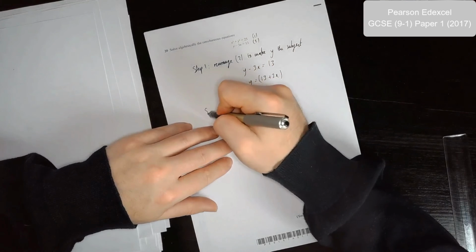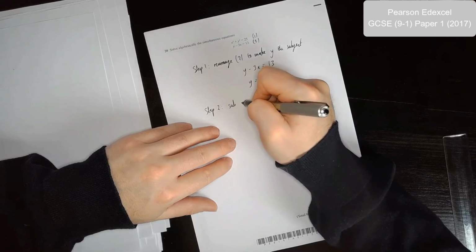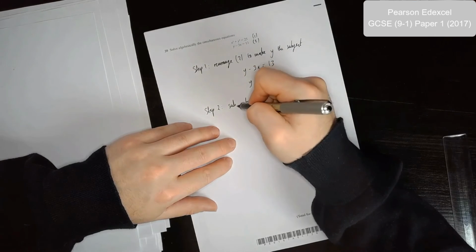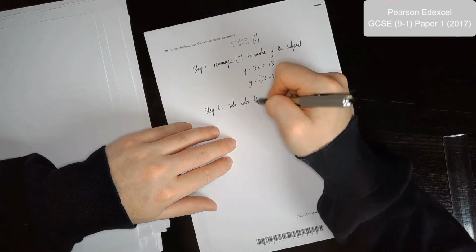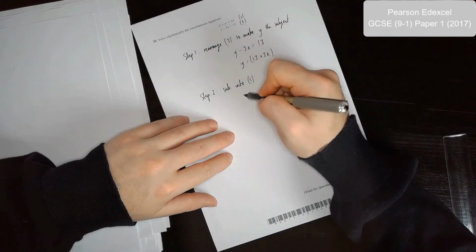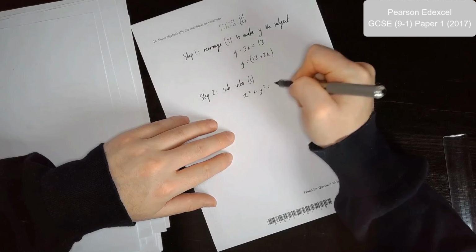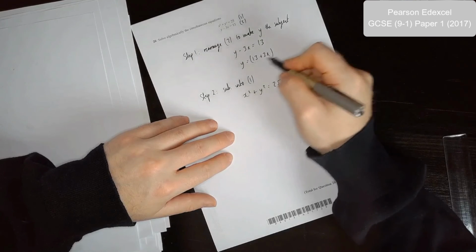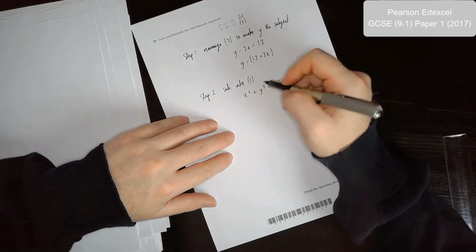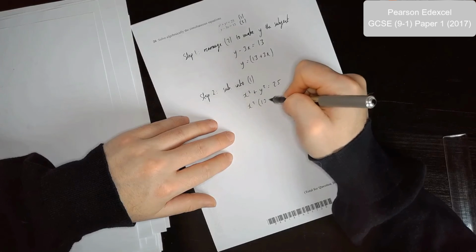And step 2 is substitute into 1. So copy out equation 1, and then we're going to substitute in that bit which is in terms of x for y.